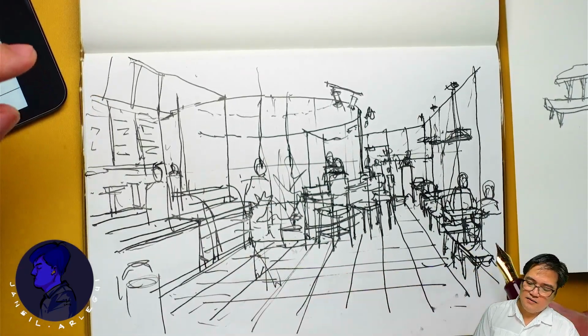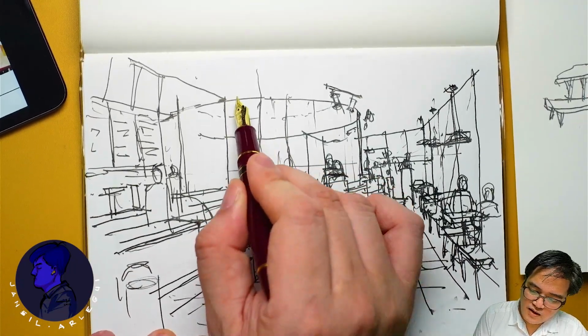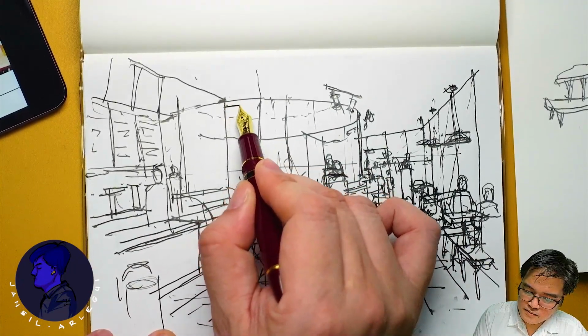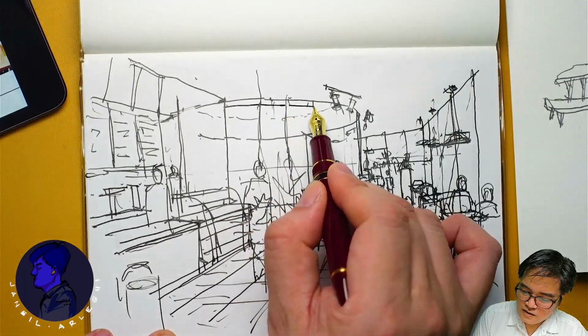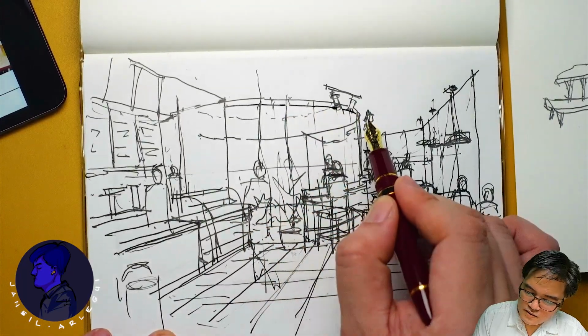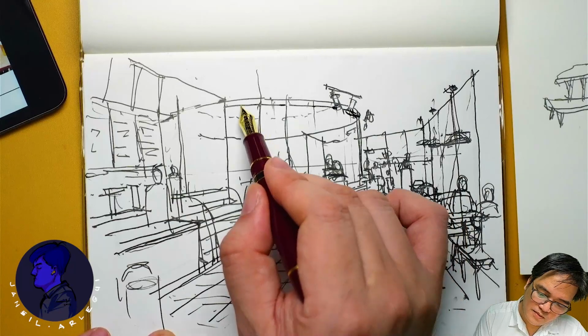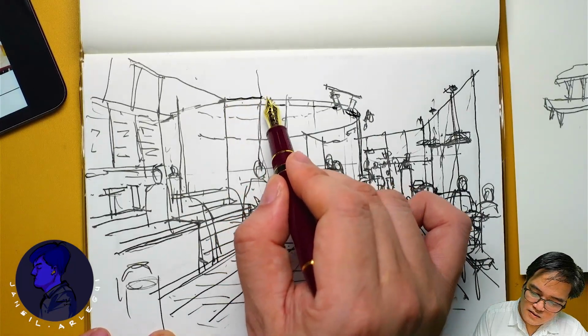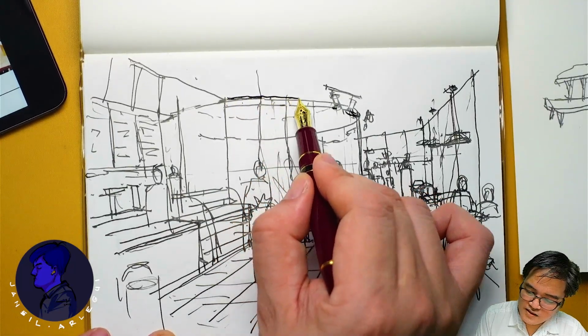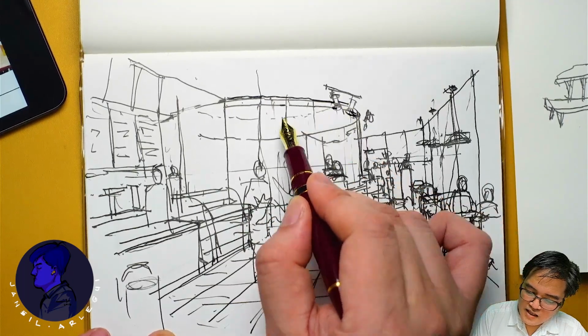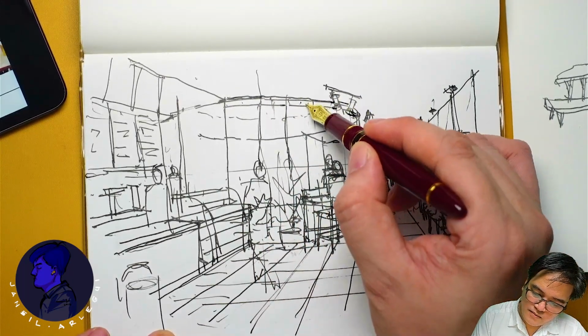put in the details. There are certain things that I want to happen here. For example, how realistic this is supposed to be, where the flat ceiling meets the glass. This has to be like a frame.